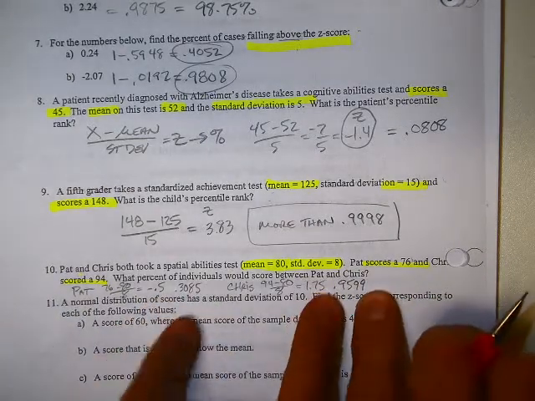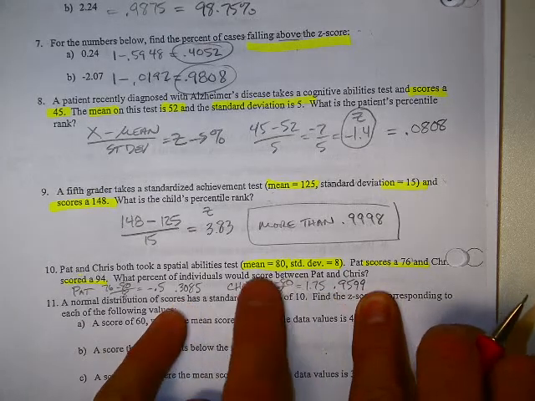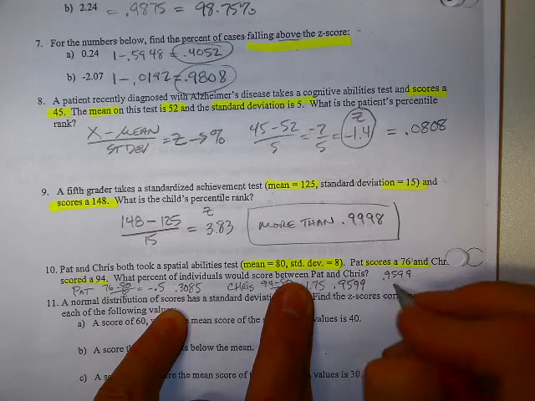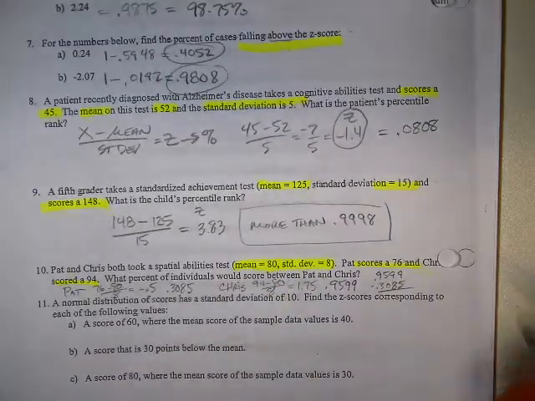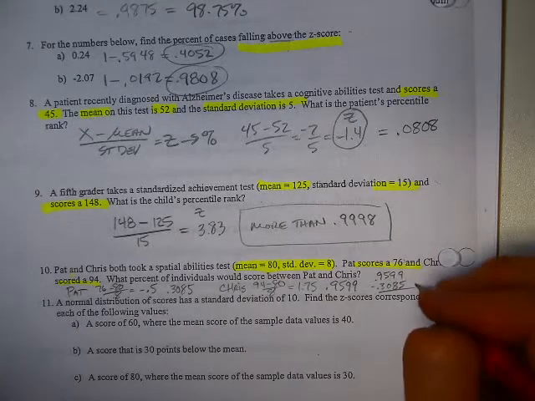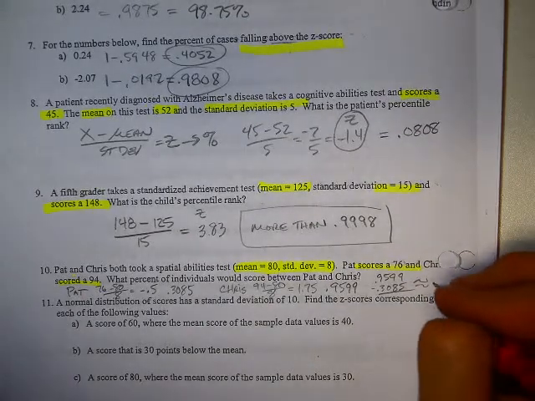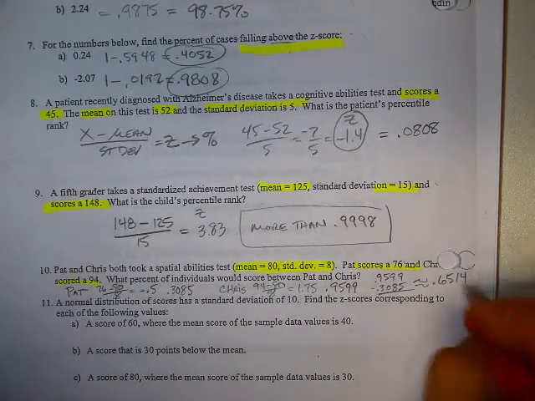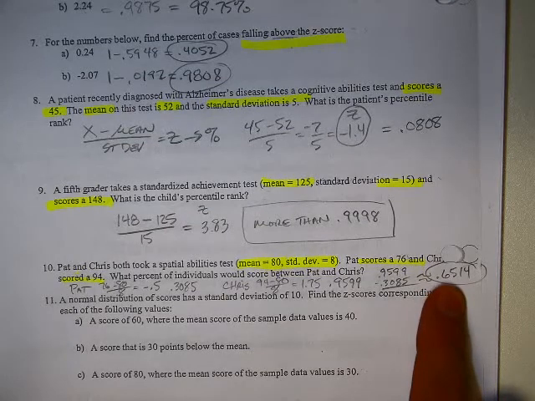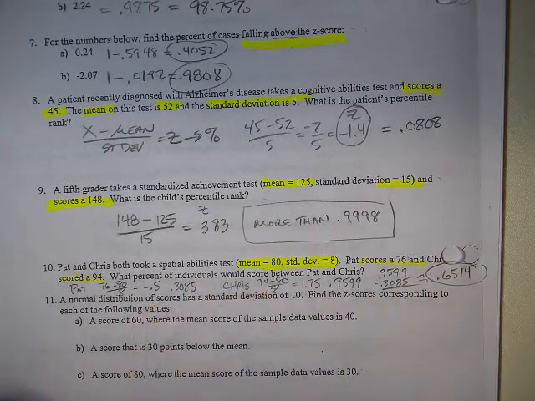So what's the percent of people that scored between them? Well, that's going to be the 0.9599 minus the 0.3085. And it's getting late in the day. I'm too lazy to do that in my head. So about 65% would score between the two. So 65% of the class or the test takers or whatever scored between Pat and Chris.